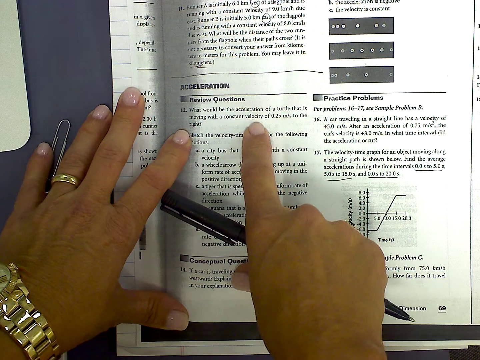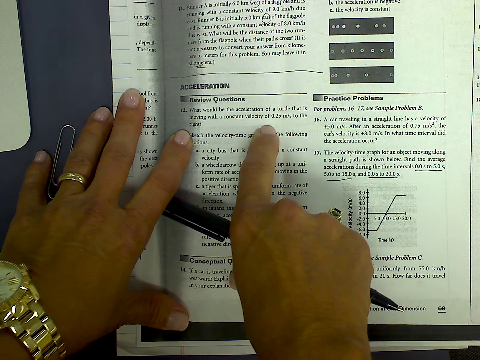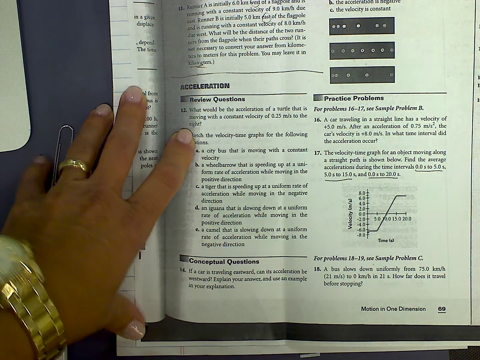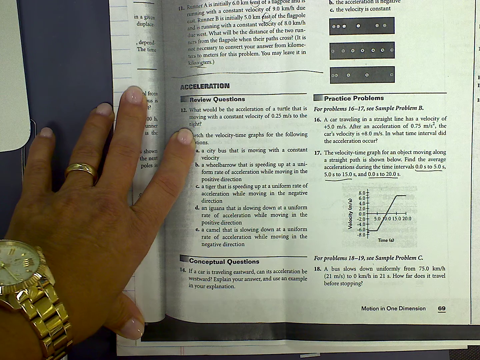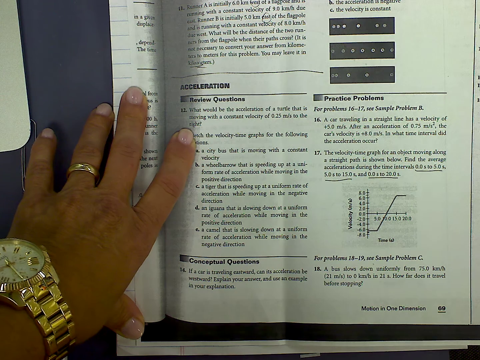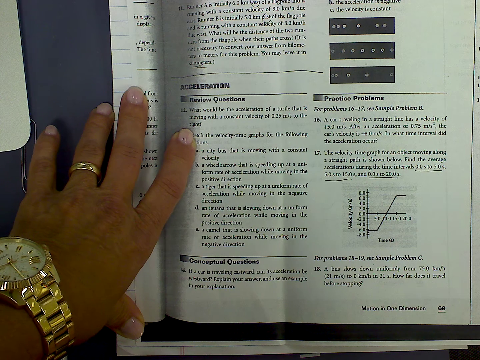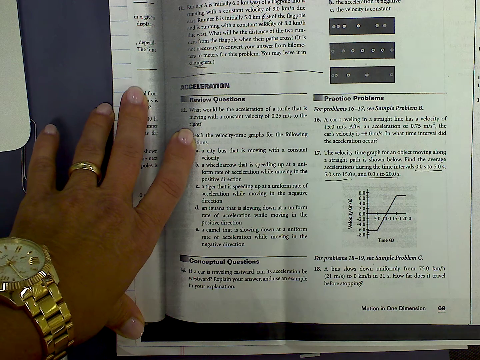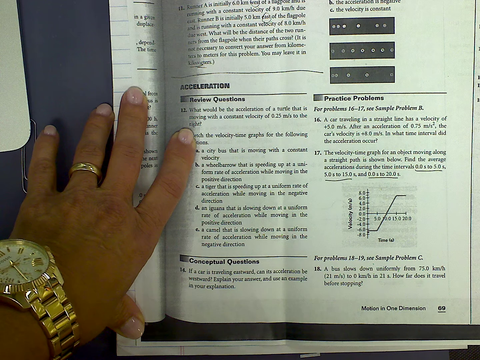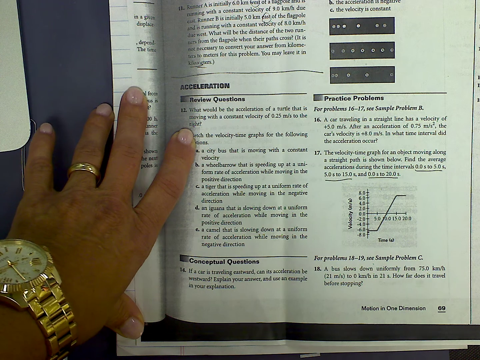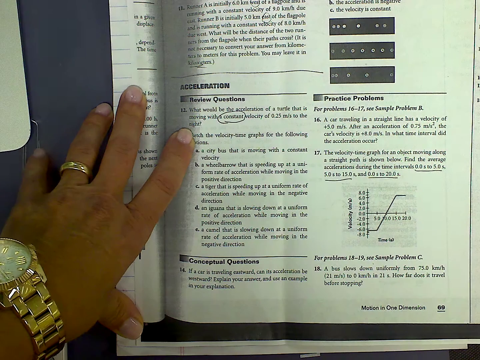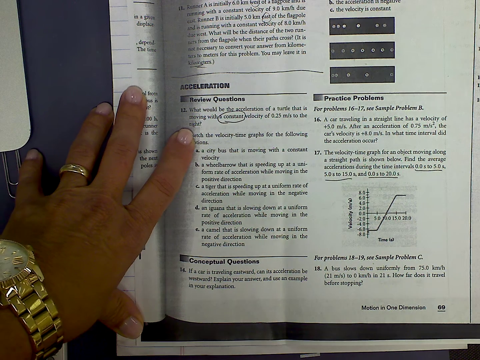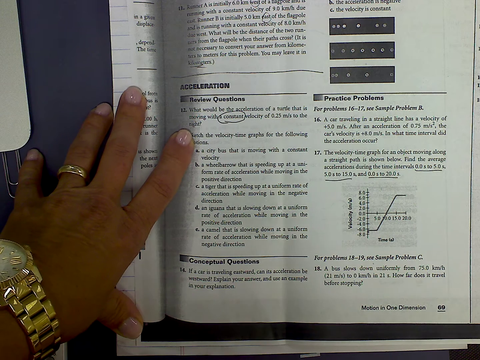Now look on the back side of that paper, and let's look at number 12. Number 12 says, what would the acceleration be of a turtle that is moving at a constant velocity of 0.25 meters per second to the right? What did I tell you? Acceleration, you have to have what? It's velocity over time. But what is acceleration? What must you have to have acceleration? A change in velocity. What did it say right here? Constant. You have no acceleration at all because it's going at a constant velocity. Okay?